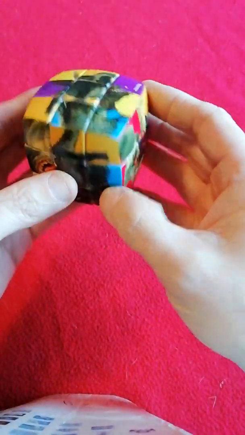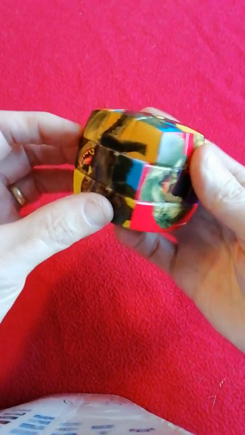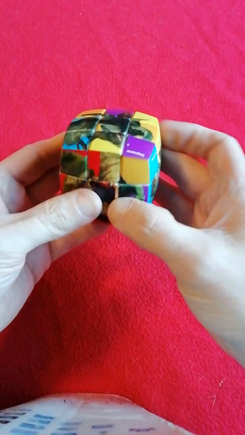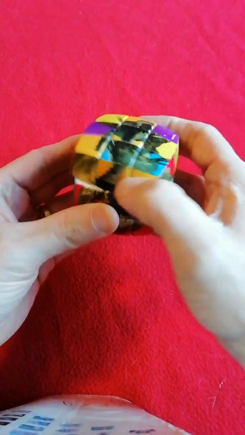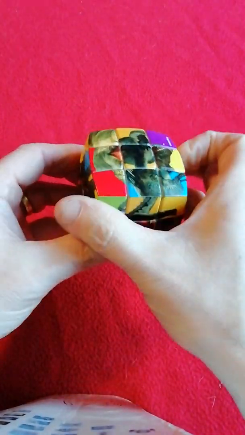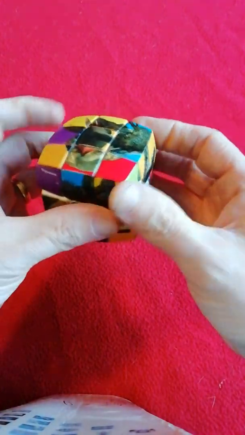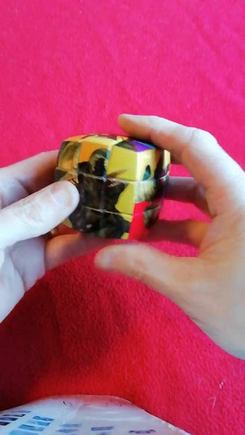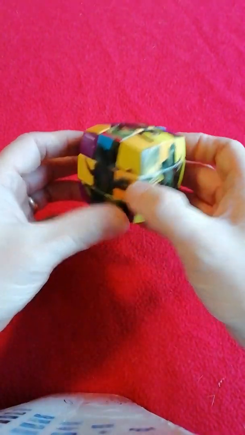So let's see what we've got. Okay, so we've got a red face here, and we have a yellow face there. So this needs to go here. So to do that, we rotate the top opposite way it needs to go, left algorithm, rotate the cube, right algorithm, and it puts it into place. That bit's in there now.